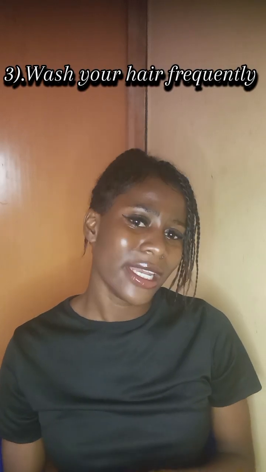Another point is to wash your hair frequently. If you have oily hair, you don't need much product for your hair to be oily. If there's too much oil on your hair, it will cause build-up and itching. So people with type 2A hair, which is considered oily hair, need to wash their hair frequently. When I say frequently, I mean twice a week. You shouldn't go past twice a week. Twice a week is enough to remove the excessive oils, keep your hair smooth and healthy, and also prepare your hair for products.